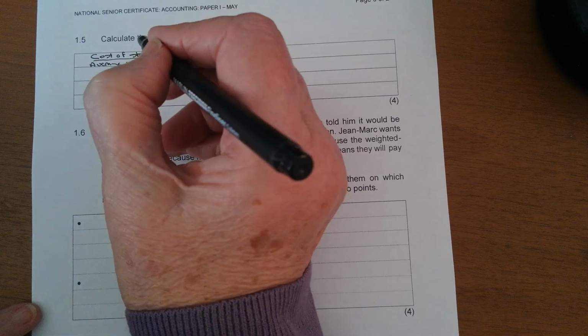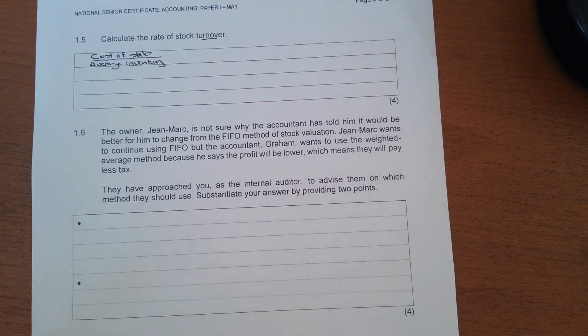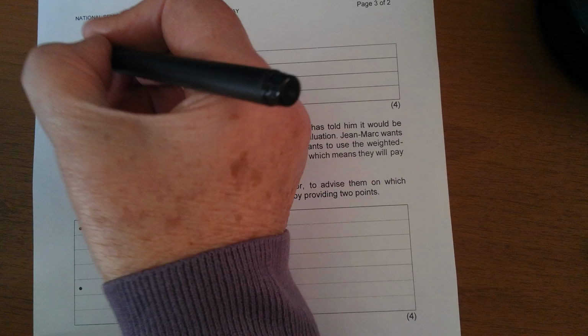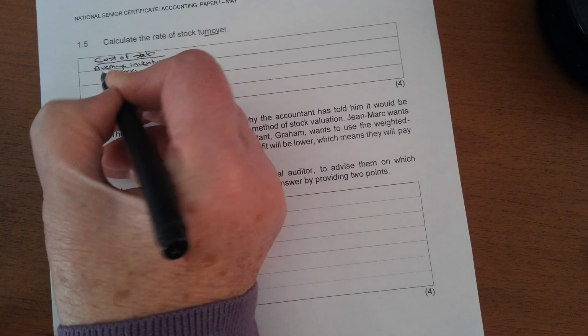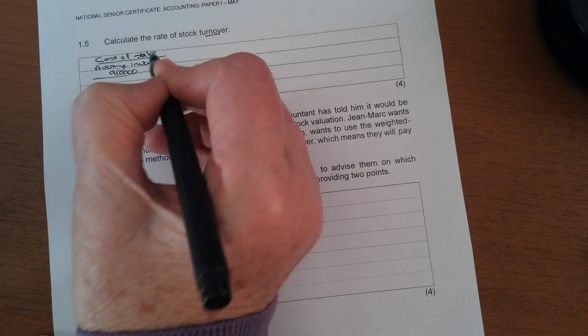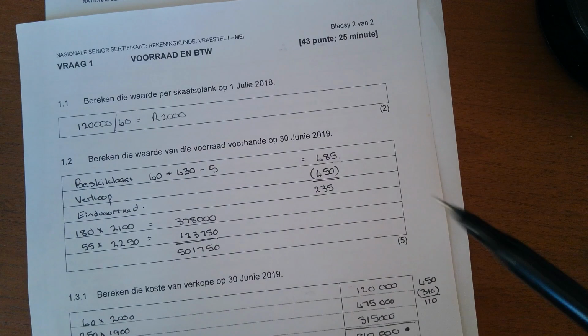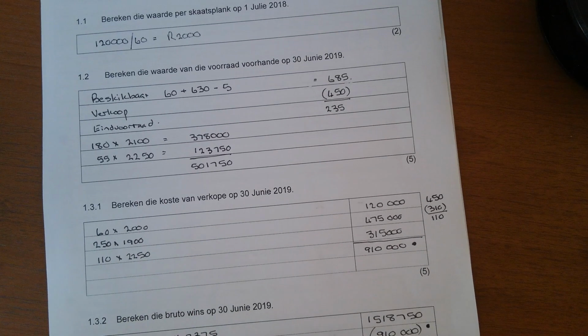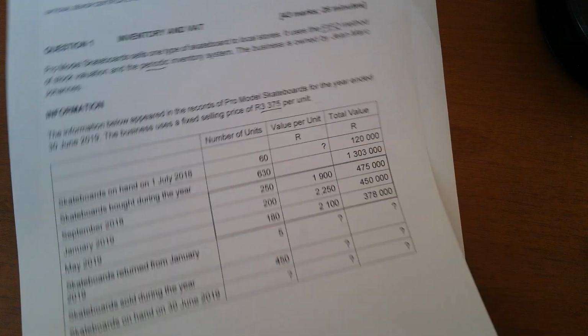Okay, the cost of sales we calculated as 910,000. Then my average inventory is my inventory at the beginning of the year, and they gave me the inventory at the beginning of the year as 120,000.